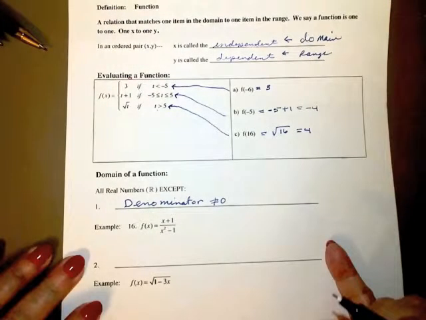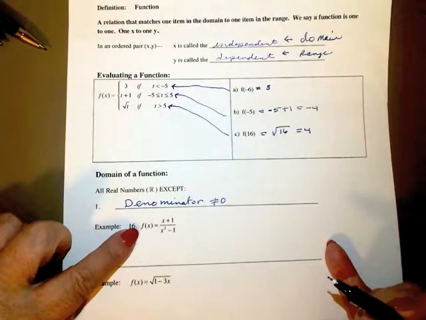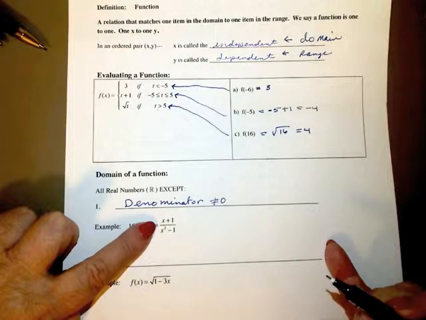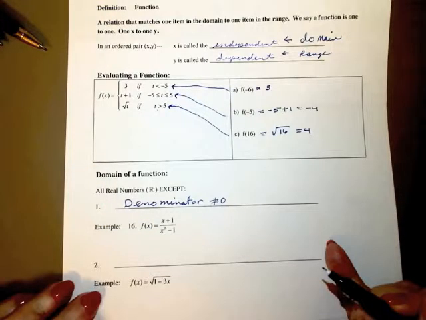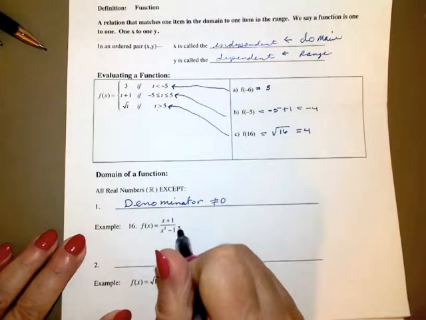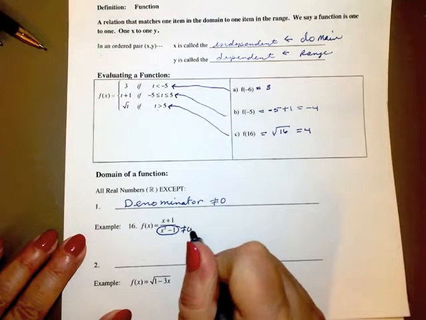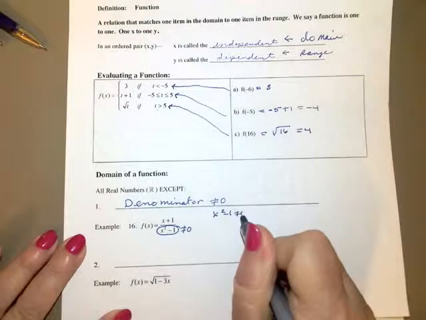So an example of that would be a rational expression: x plus 1 over x squared minus 1. X squared minus 1 is the denominator, so that whole thing can't be 0, or x squared minus 1 can't be 0.